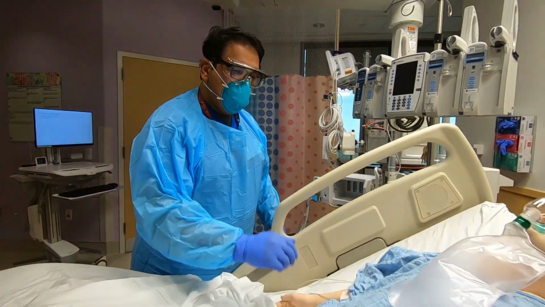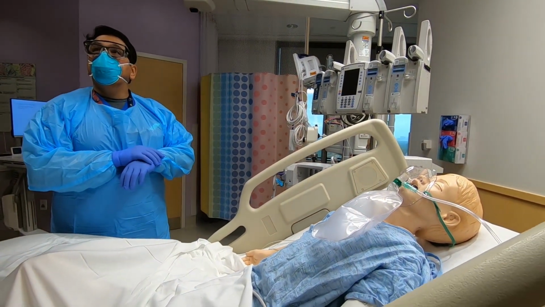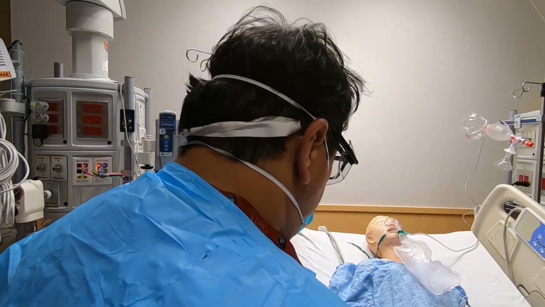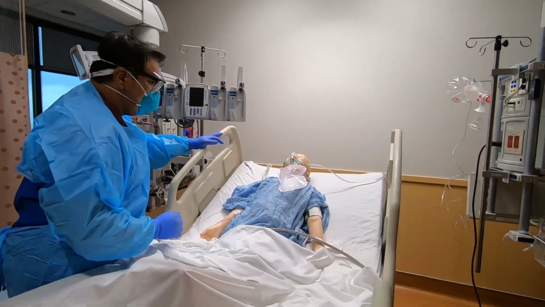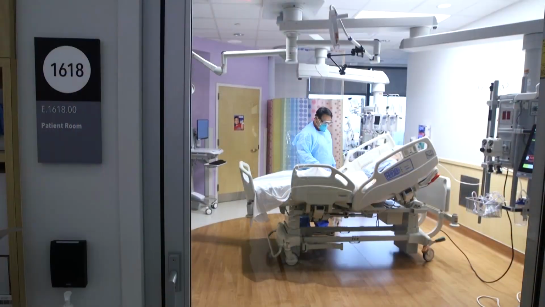Our bedside nurse is assessing the patient in full PPE. Our patient has already been determined to be in need of intubation, and the team is assembling outside of the room.